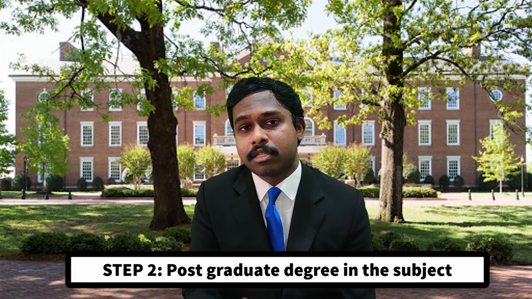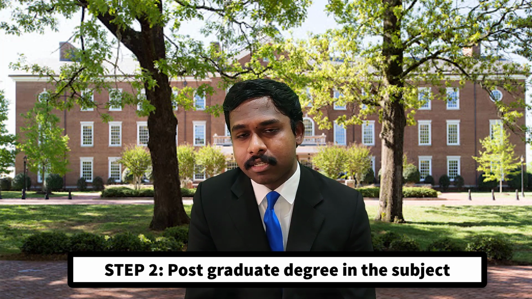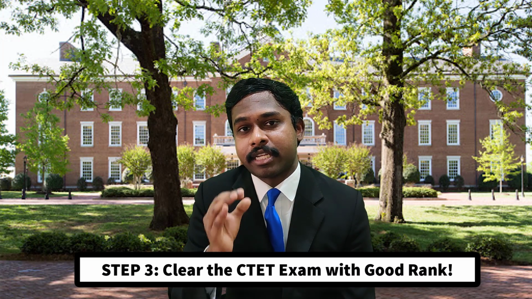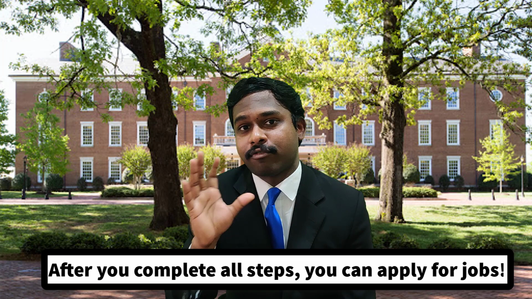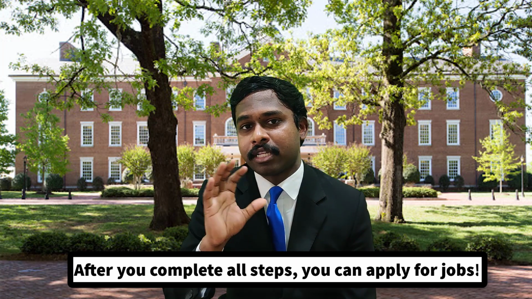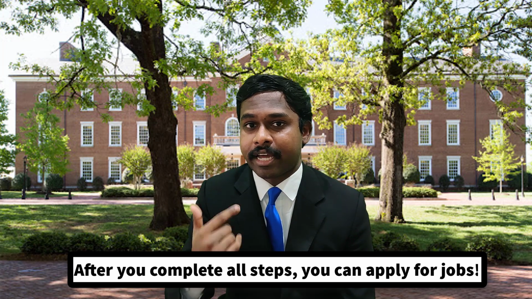And the third is the postgraduate degree, that is the master's degree. You must complete the master's degree in that particular subject. And after that, you must clear this examination, the CTET exam, Central Teachers Eligibility Test, which is conducted by the CBSE board. And after you complete all of these steps, then you can apply, and you have to pass the interviews as well as the qualifying examination conducted by that school which you're applying to. And after you pass all the rounds, then the school will shortlist you, whether you're selected or not.